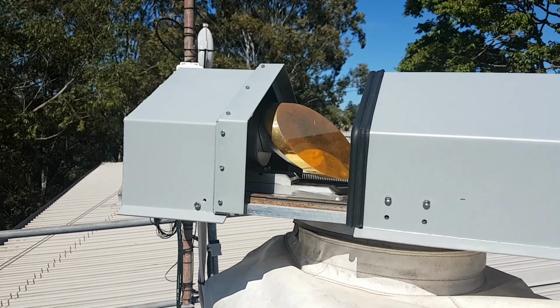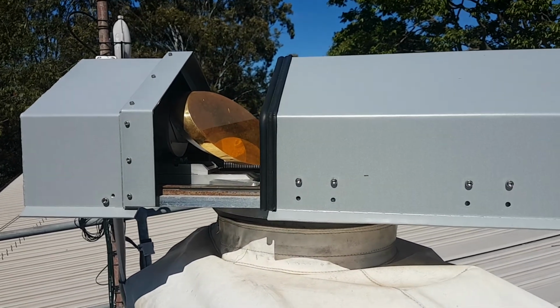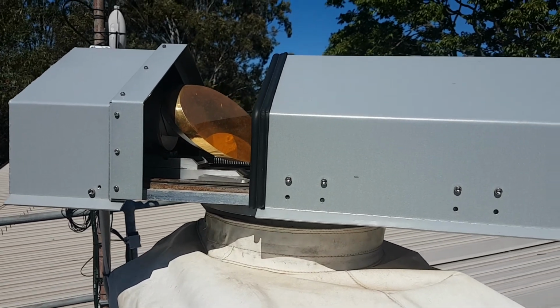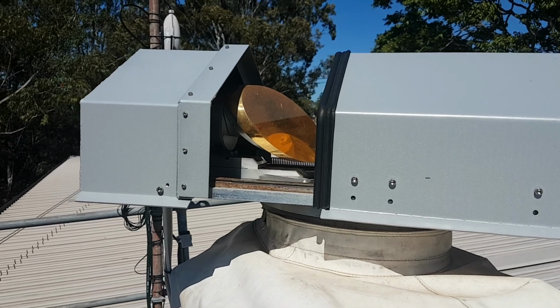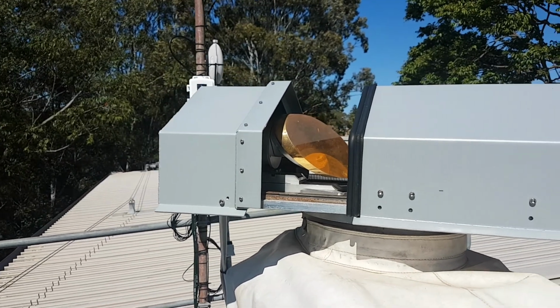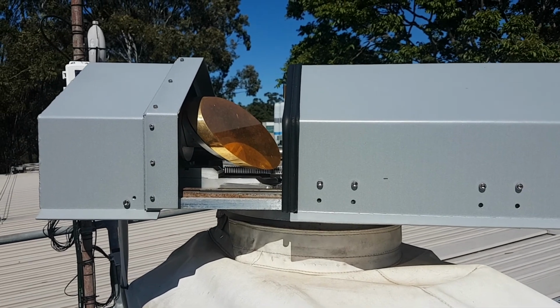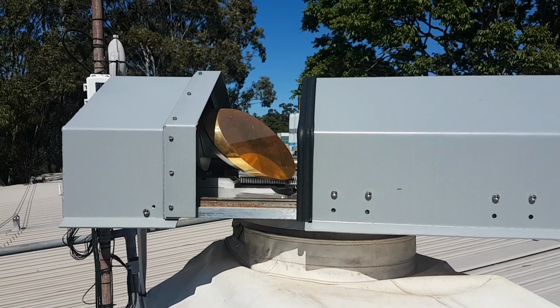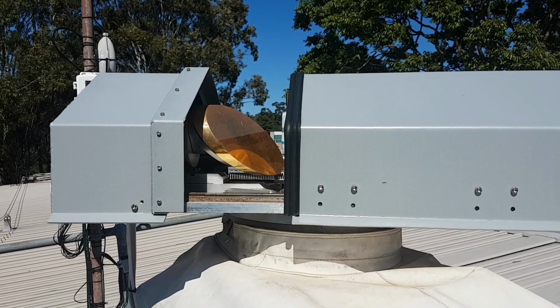So by collecting that light and putting it down into an instrument, which I'll take a video of when I go downstairs, that instrument can then measure the total amounts of these gases. Carbon dioxide is the primary one, so it's a TCCON station, Total Carbon Column Observing Network.